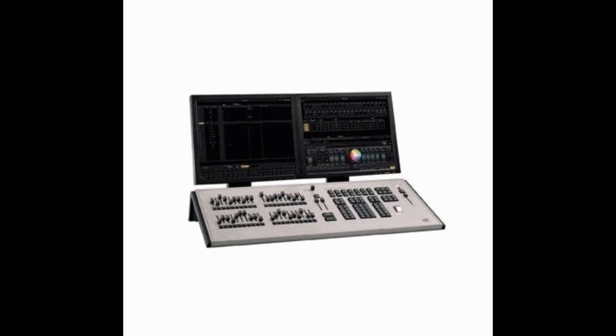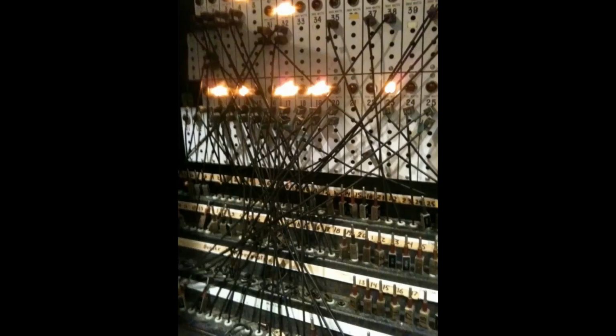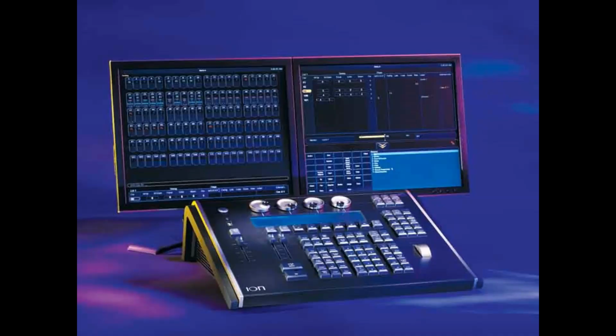On very old systems, this assignment was usually done manually at the patch panel. Hardly anyone has that anymore, and most control boards can now do that patching electronically. Most schools have boards that will allow you to do much more. For example, multiple dimmers can be grouped into one channel, or multiple channels can be grouped into one submaster fader.